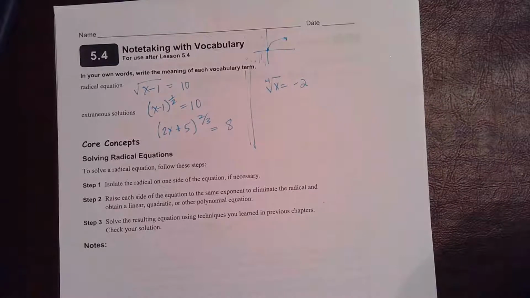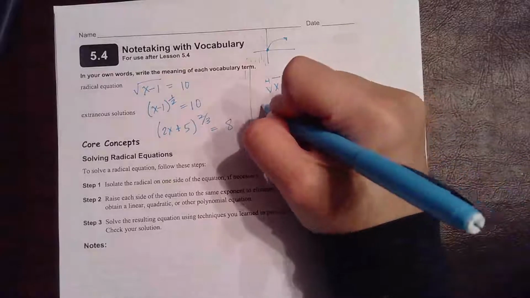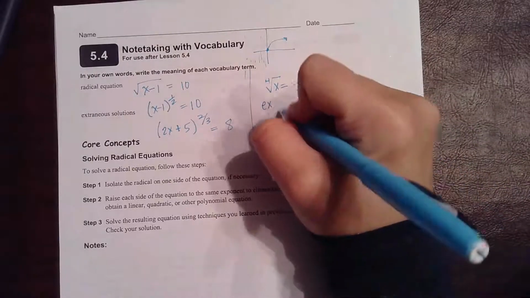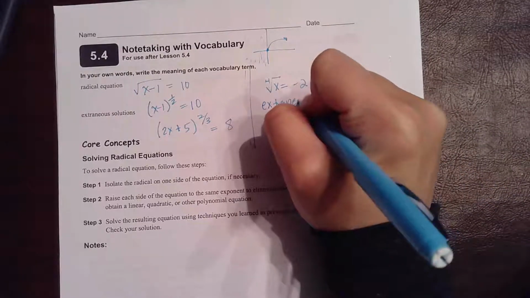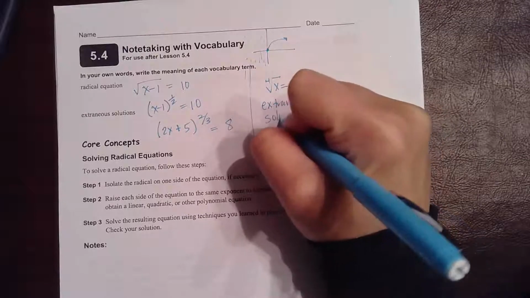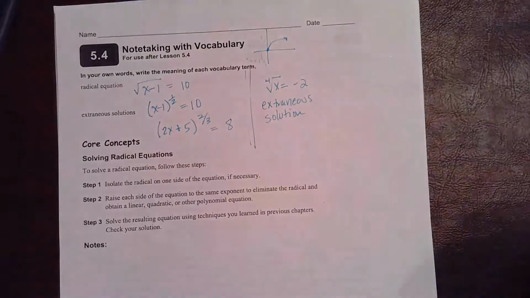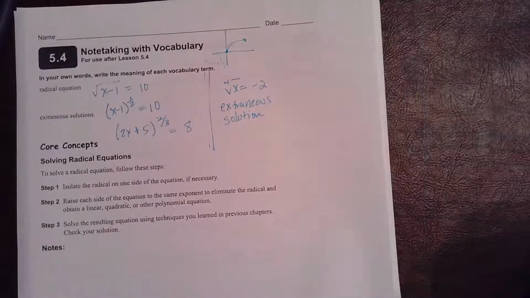So again, an extraneous solution means that you can solve for it algebraically, but graphically and common sense wise, it doesn't make sense. So in this case, I'd rather you say extraneous solution. Let me make sure I spell that right. Rather than say no solution. And the reason why is just because you're going to see that word quite a bit.